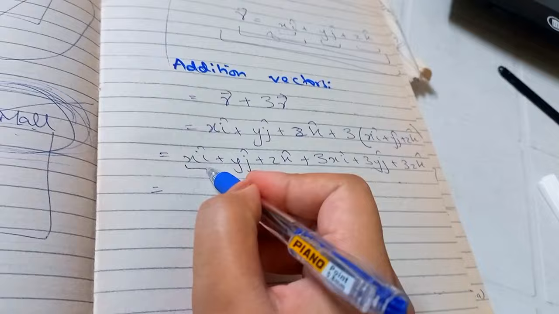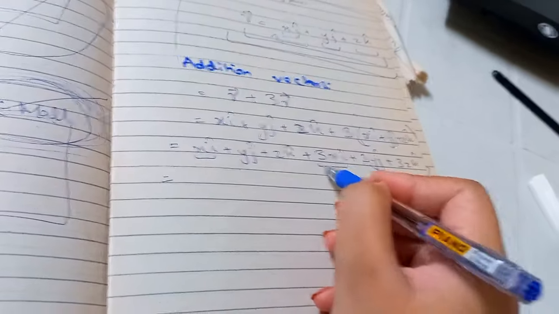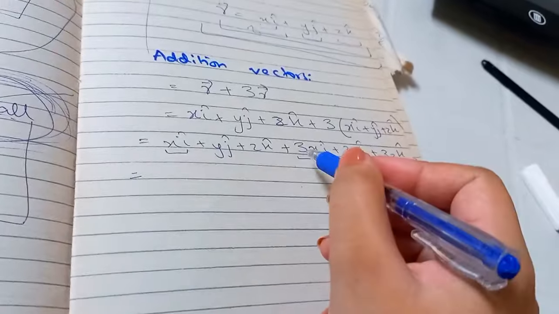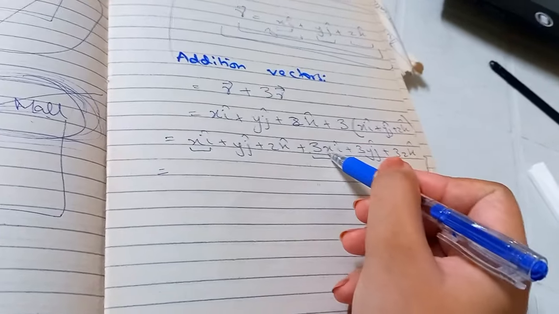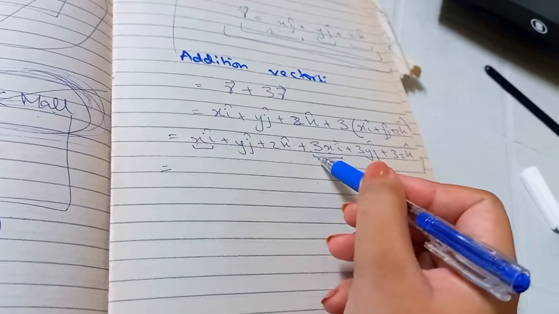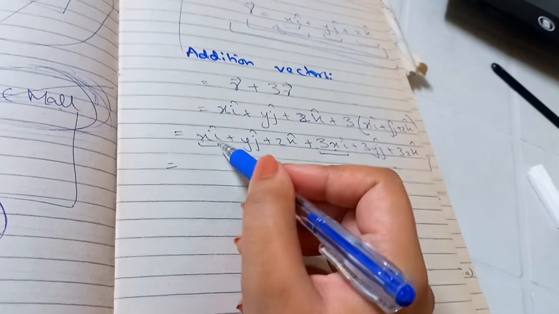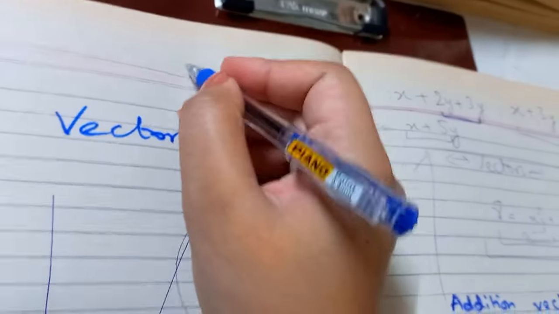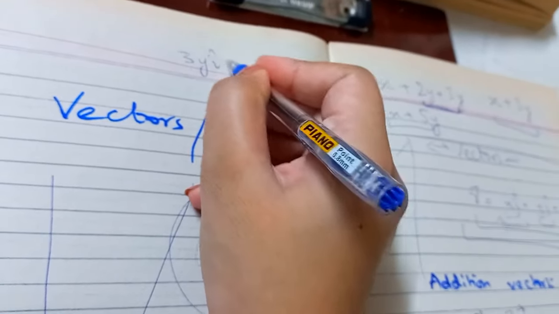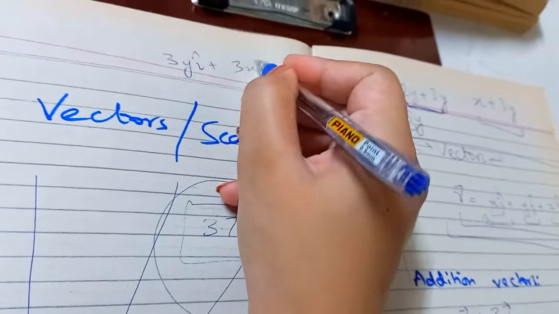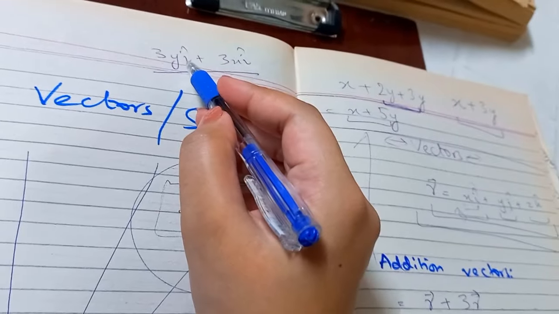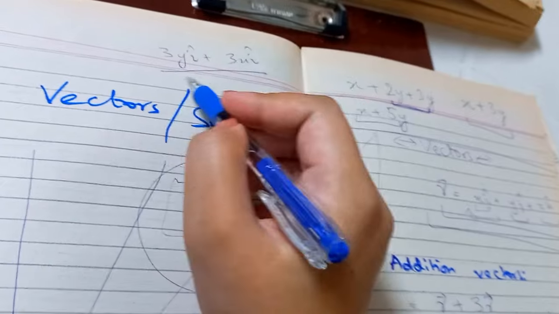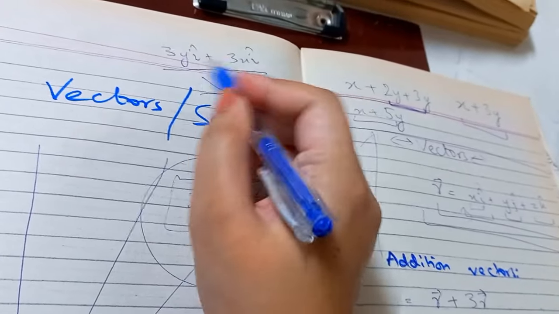So i hat things will be added to i hat things. We have these two, only i hat stuff, so numbers, and we will add them to each other. This is 3x and this is x as well, same variable as well as same unit vector. That variable thing matters as well. If you have 3y i hat plus 3x i hat, then though they have similar unit vectors, they cannot be added to each other to give a single result because their variables are different.